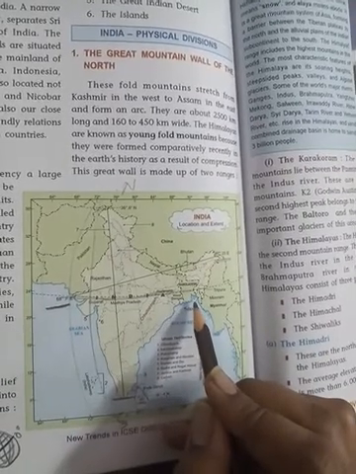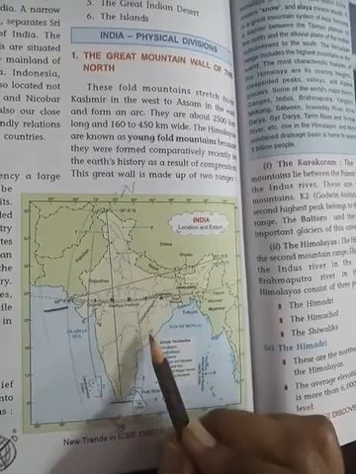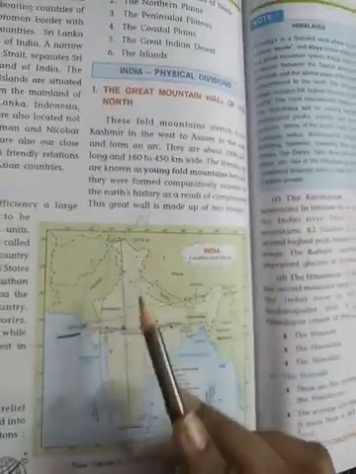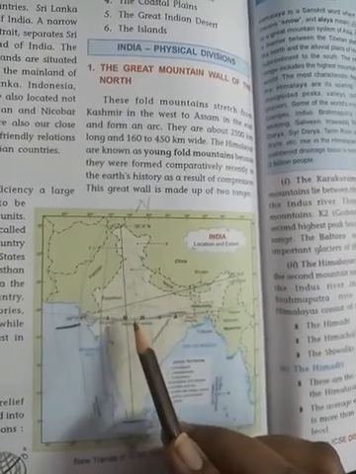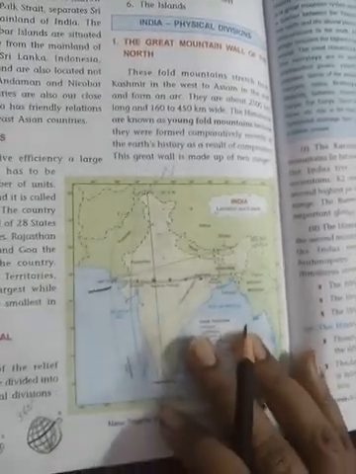Right. So the country lies wholly in the tropical and subtropical zone of the Northern Hemisphere. Is that very clear? Tropical and subtropical zone of the Northern Hemisphere. Is that very clear? Fine.